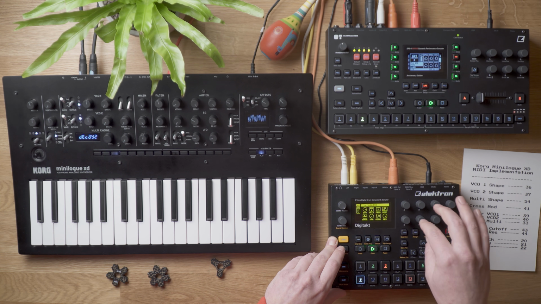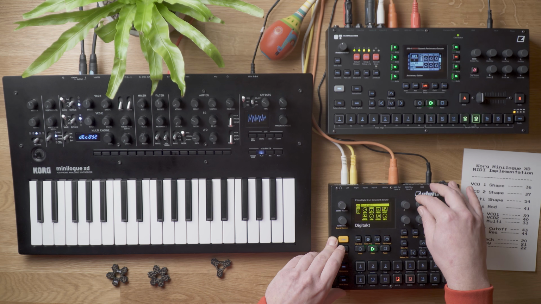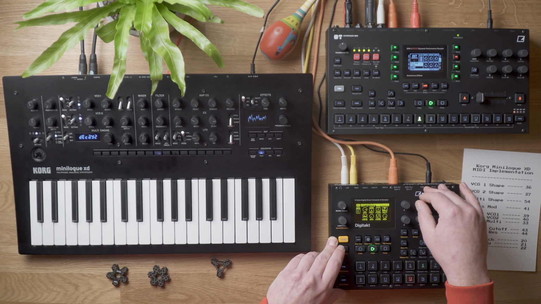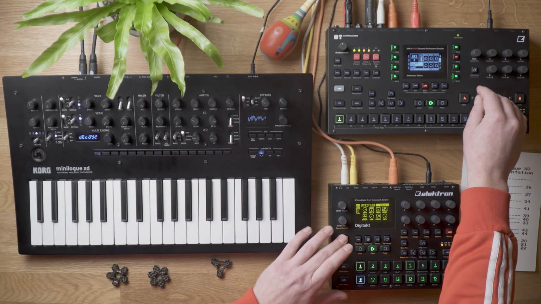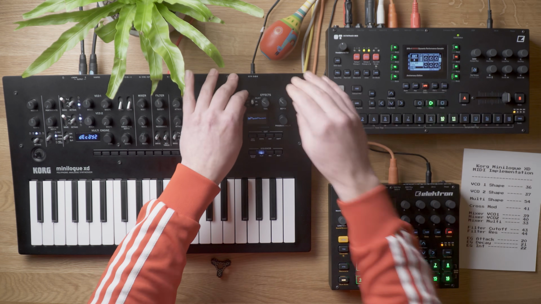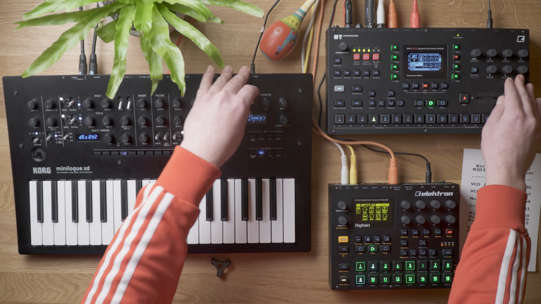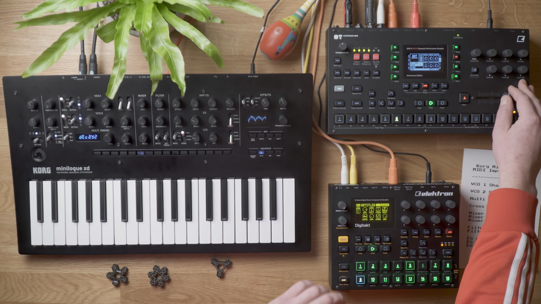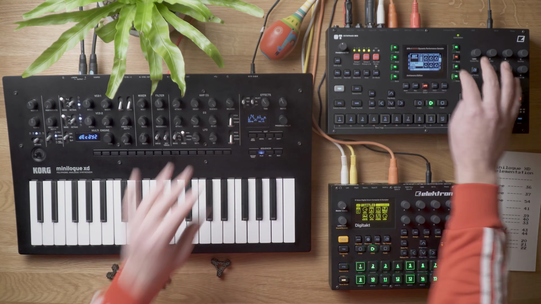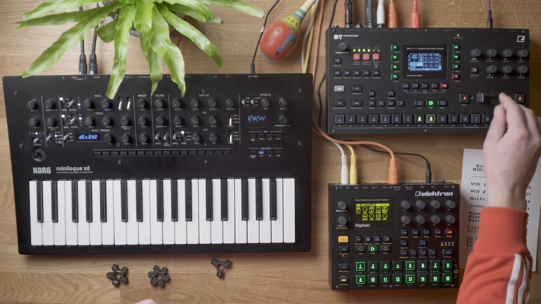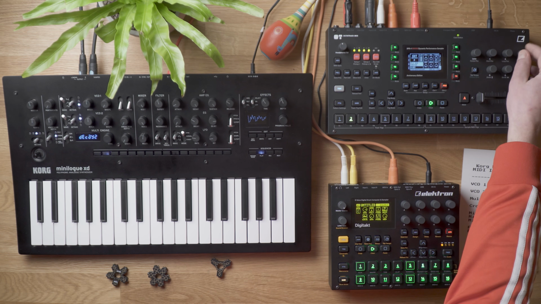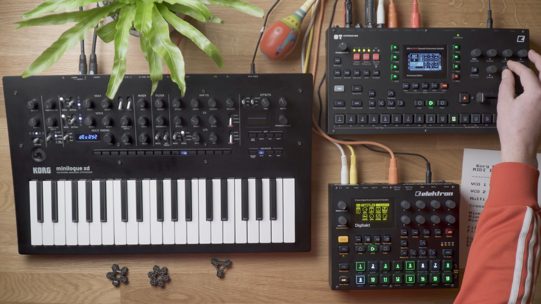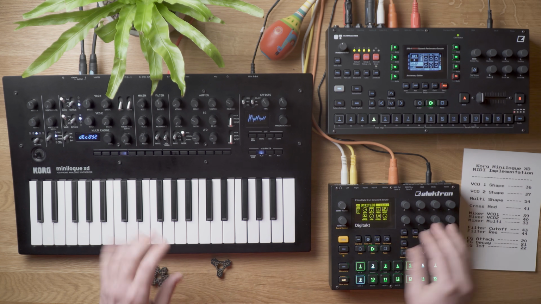Oh, maybe not. Something like this. Okay, I like it. Maybe some reverb. Plate reverb. Now I need to enable compressor just to, okay, that's really nice.